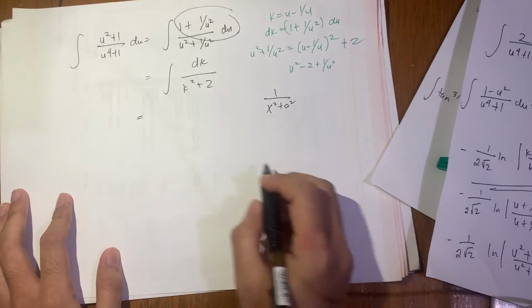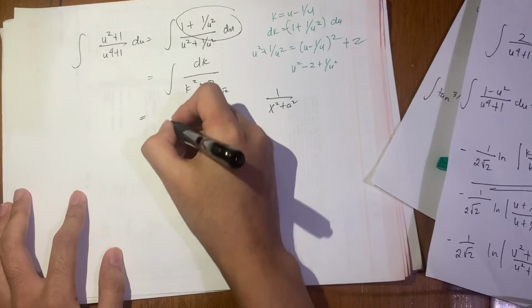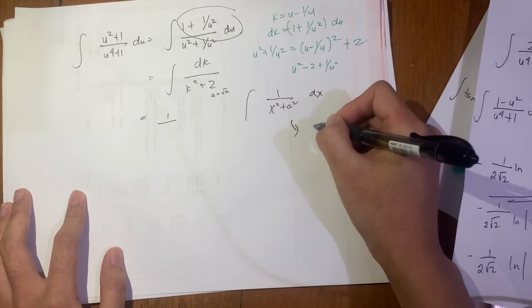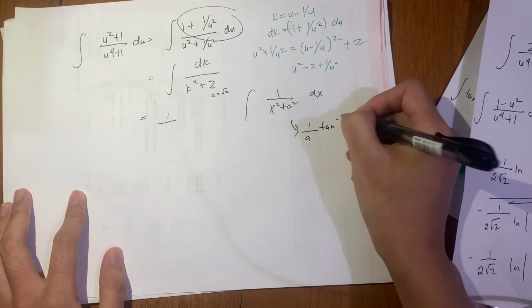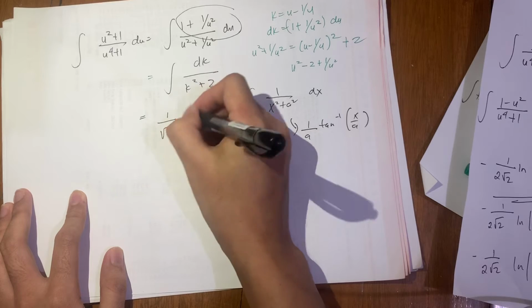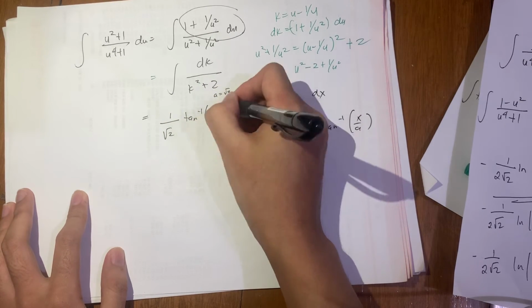So the answer for this one is your a being square root of 2. I'll just write the formula: 1 over a tangent inverse x over a. So this one is 1 over square root of 2 tangent inverse k over square root of 2.